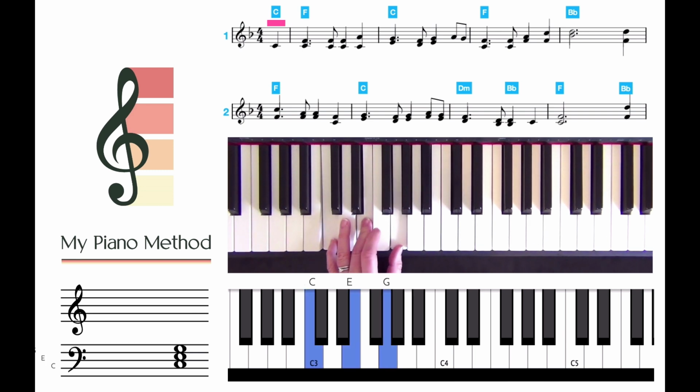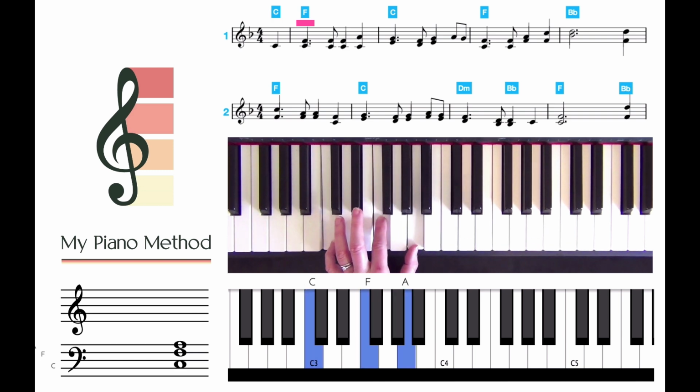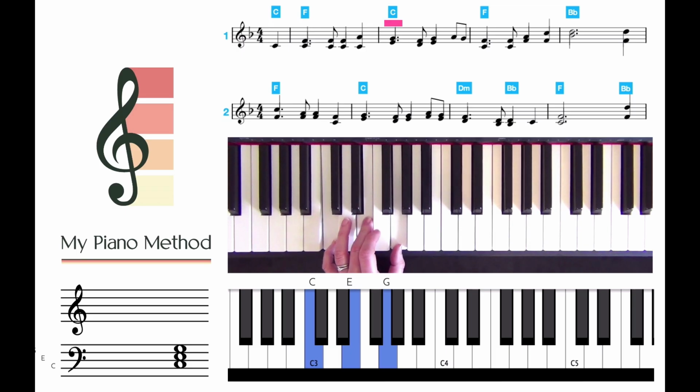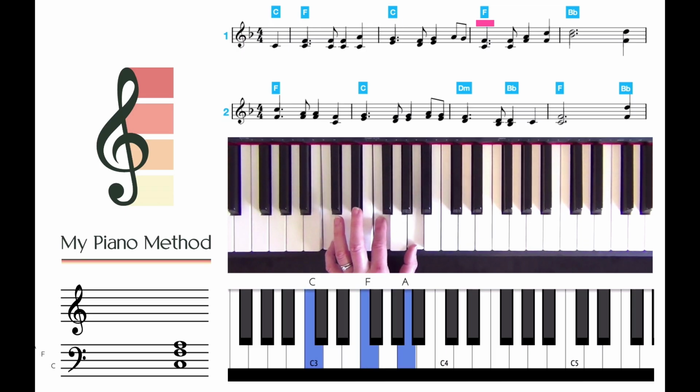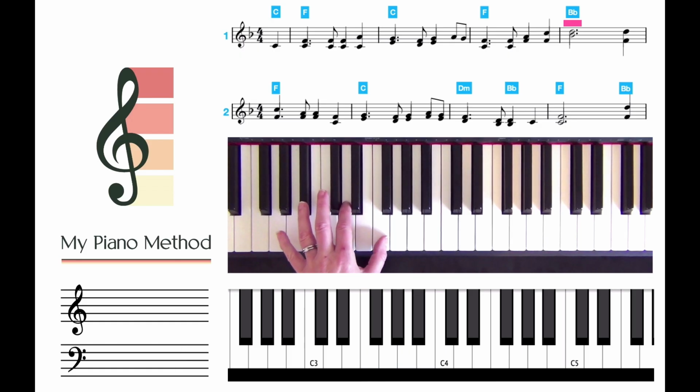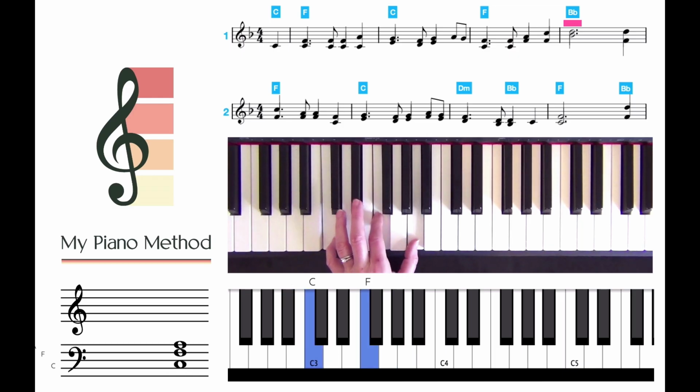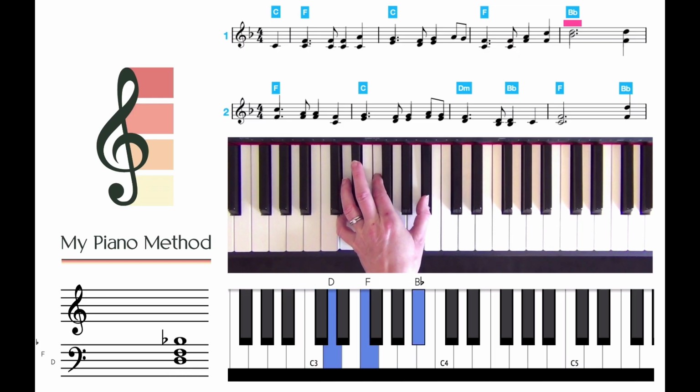So C to F, back to C, back to F. Now the B flat, it's a B flat, a D and an F. So we could come down here from the F, or we could move to here. You'll have to have a play with it and see which you like. So I'm going to go to here, I think.